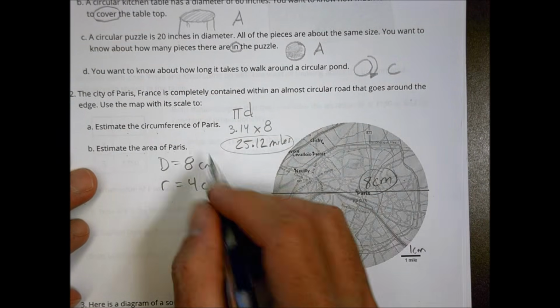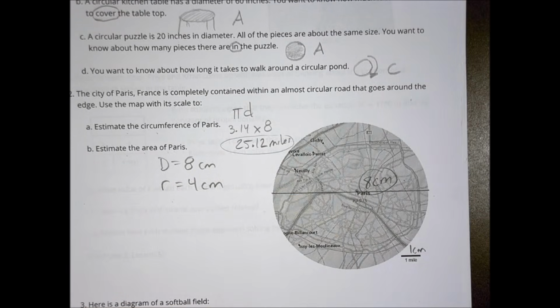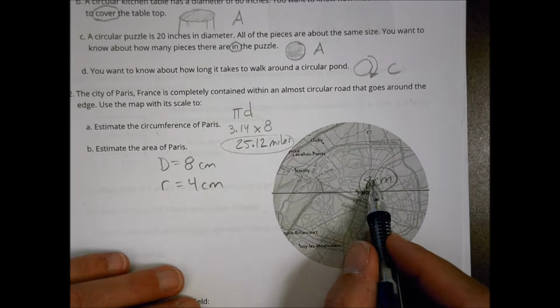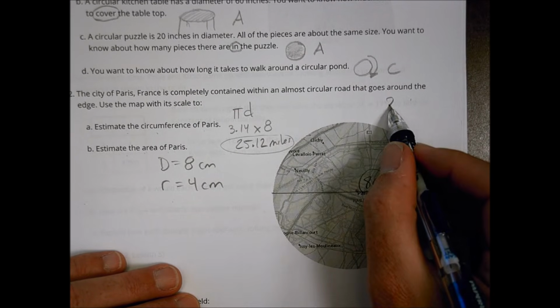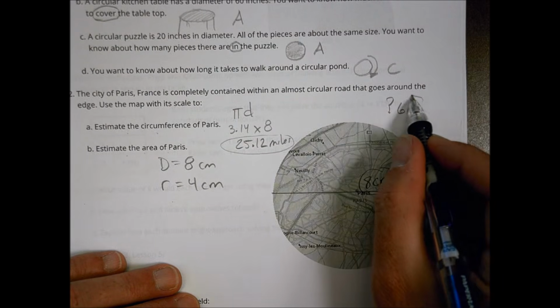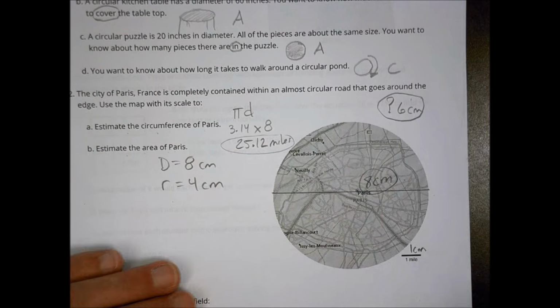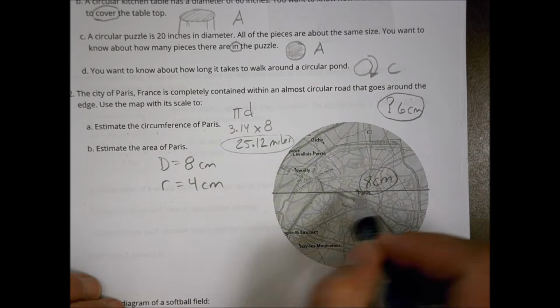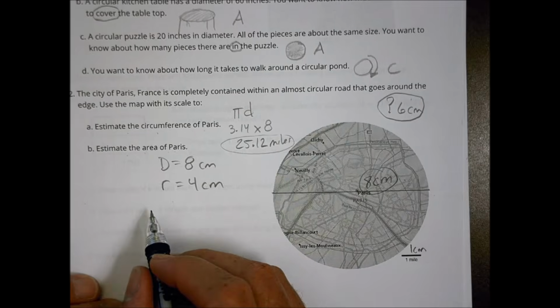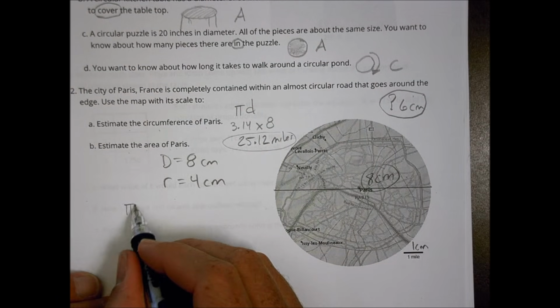I will tell you, and your teacher will help you out with this too, again, measure yours, don't just measure mine. I believe that your distance here might be about 6 centimeters. So measure yours and see. I don't have yours with me, so you need to measure yours and see what your diameter is going to be. I don't know.